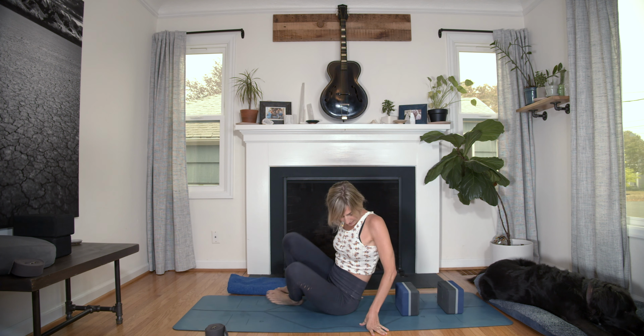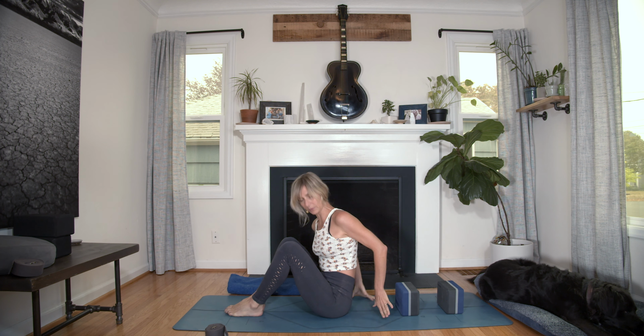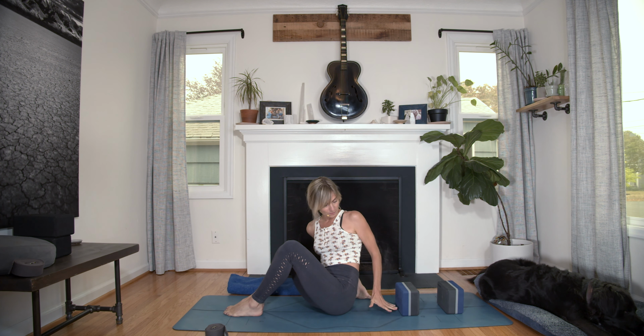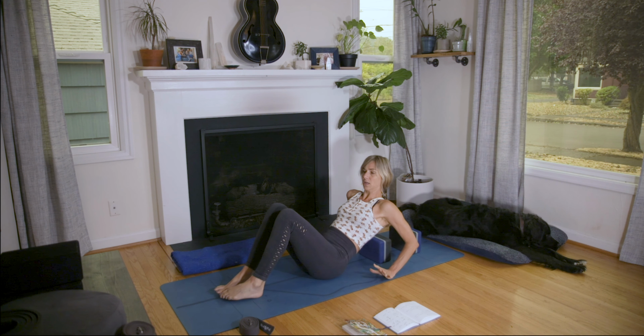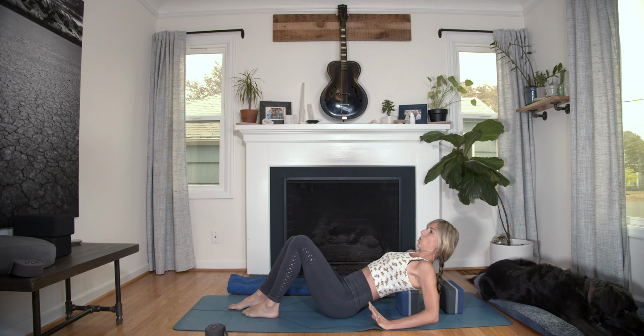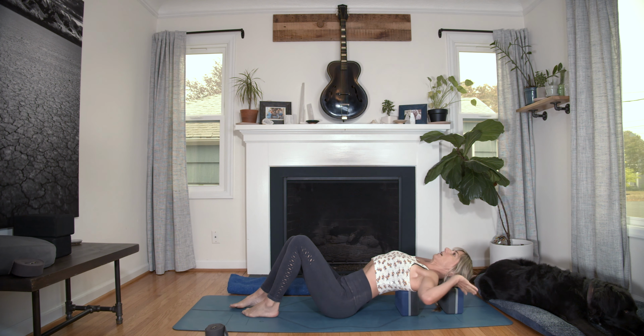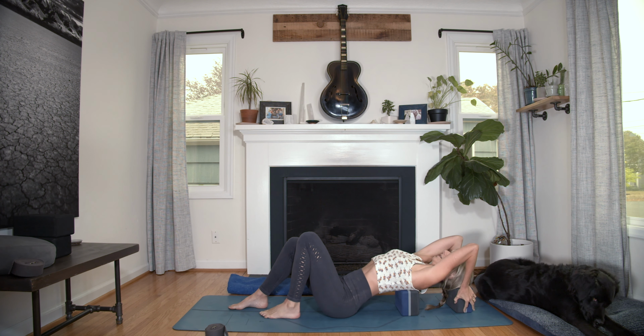But as you turn your back to the blocks, everybody's a little bit different height. So find the correct distance so that when you lie down, the back of your heart and your shoulder blades are on the first block. And you might have to move the second block, and that block goes under your head.